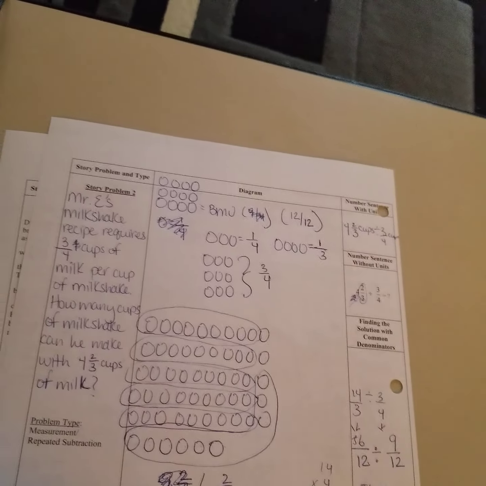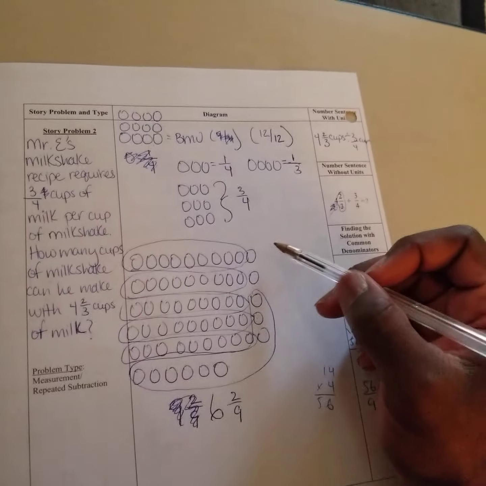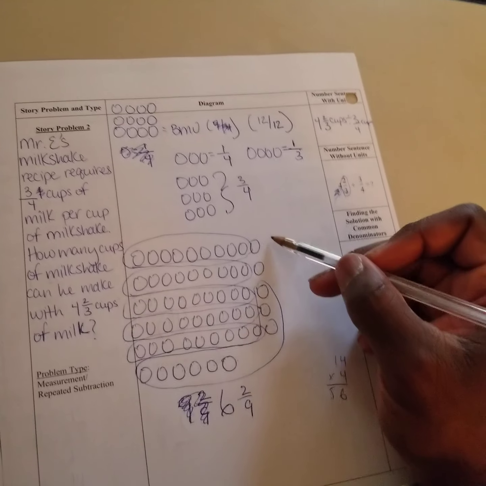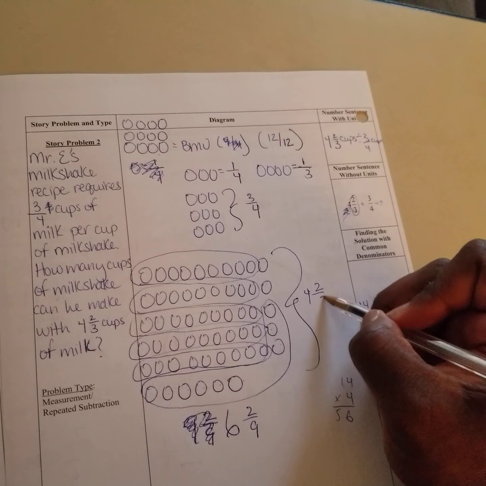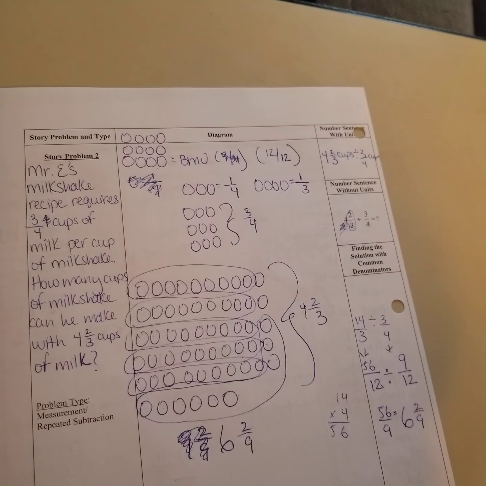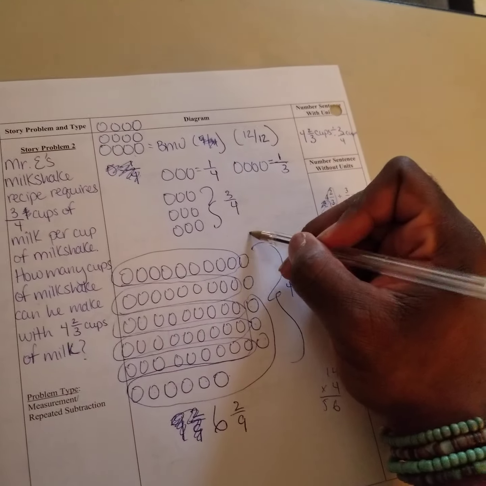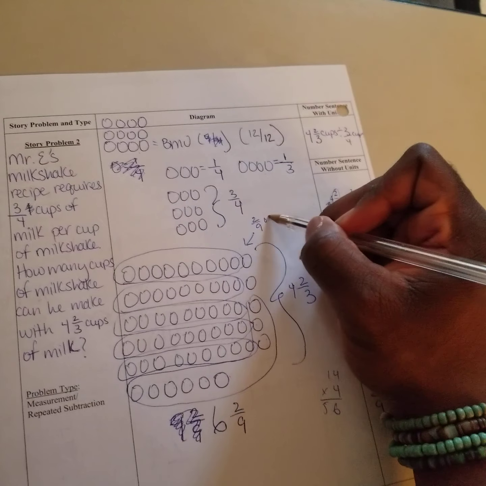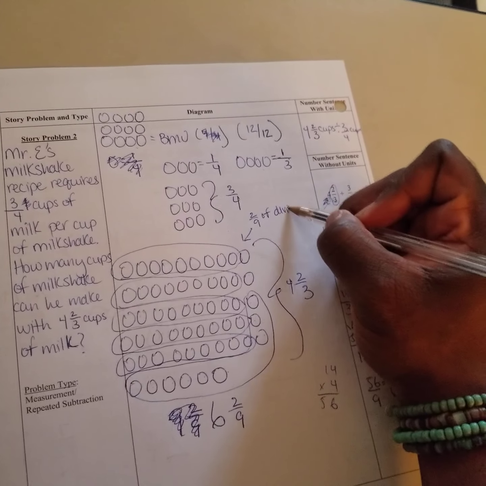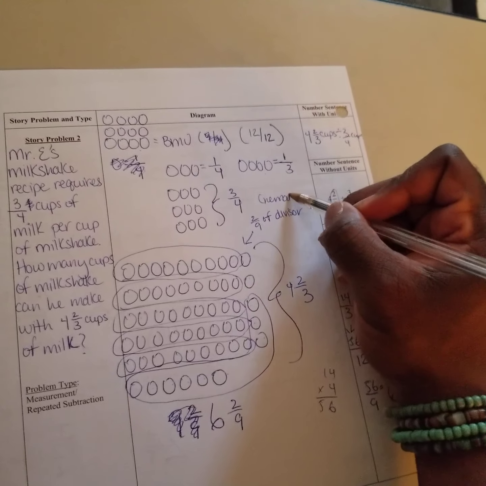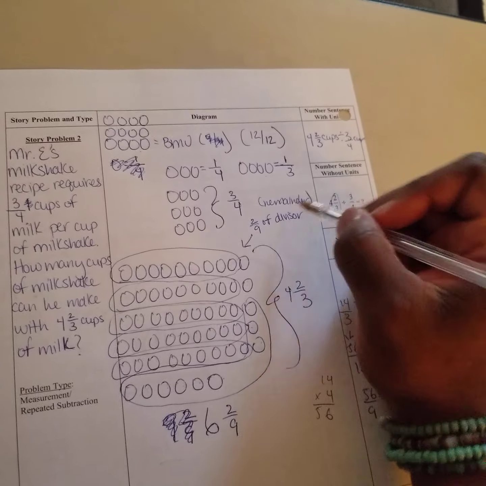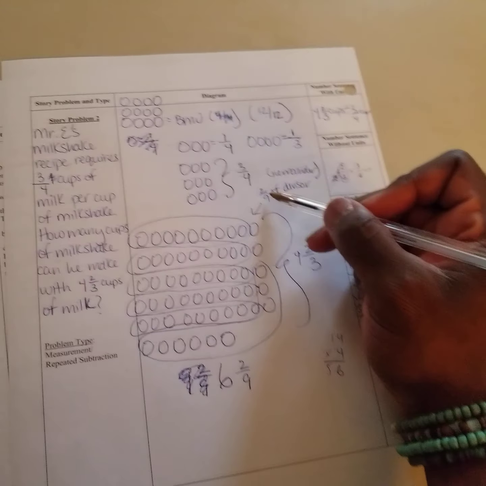Some other labeling on this problem. I should have labeled this. This is 4 2/3. And this is 2/9 of the divisor. This is the remainder. You always want to label everything, so that's the remainder. The remainder is 2 out of 9 pieces of the divisor.